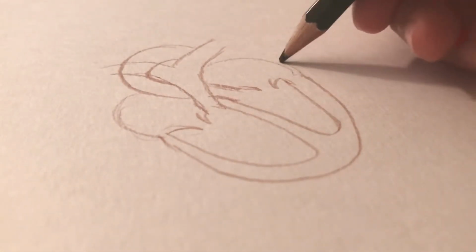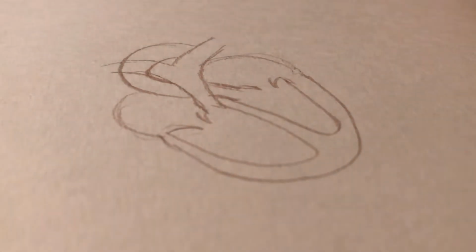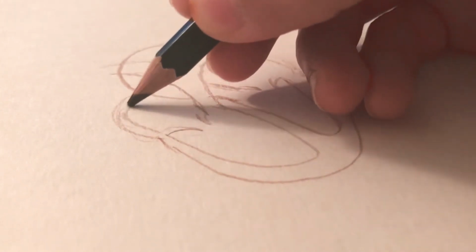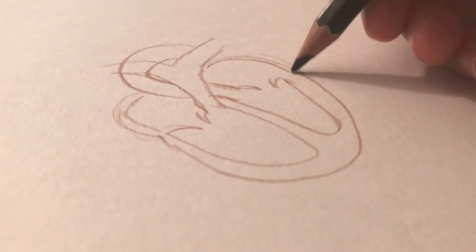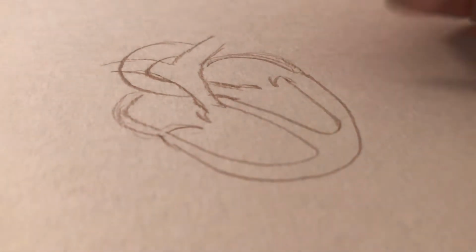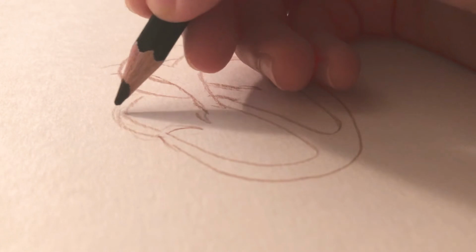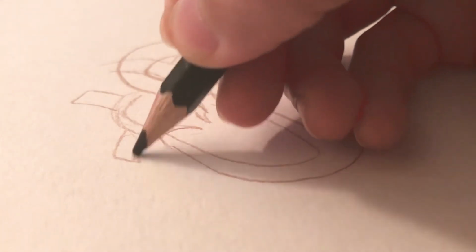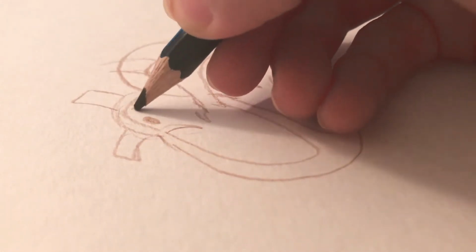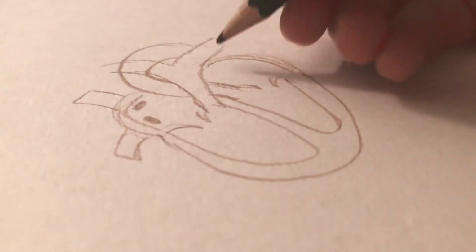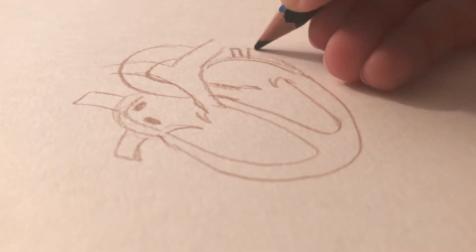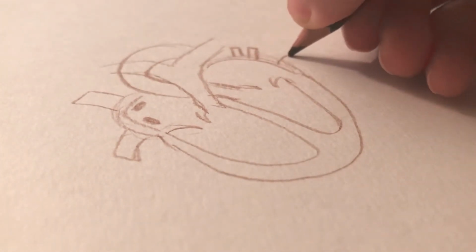So it's just something like that. And just to give it completion, I'm gonna draw the wall of the atria, and then you wanna draw the superior vena cava, inferior vena cava, and then you wanna kind of draw the opening inside the right atrium. And then for the left atrium, what returns to the left atrium is the pulmonary veins.